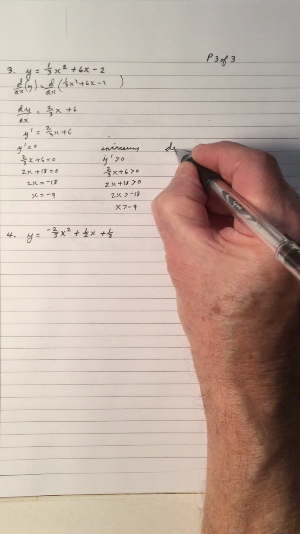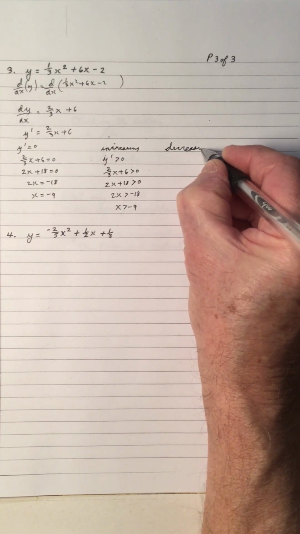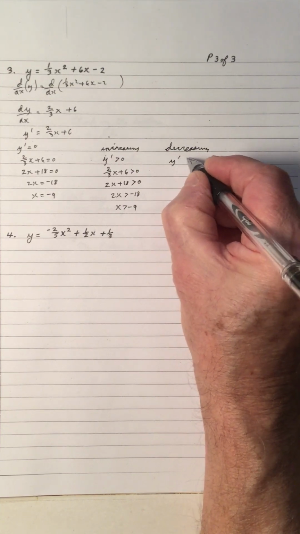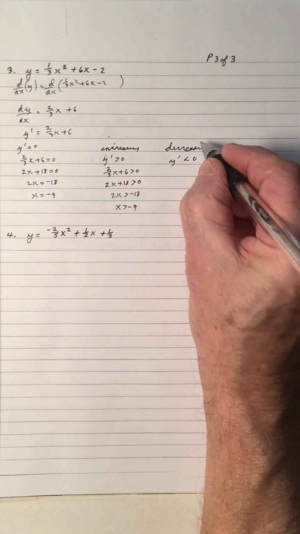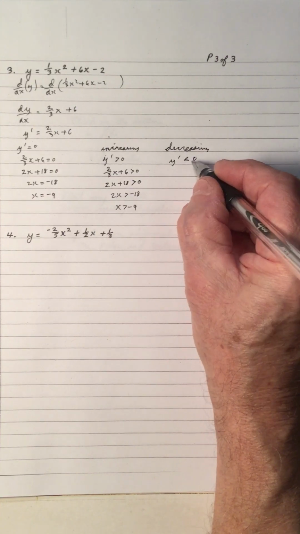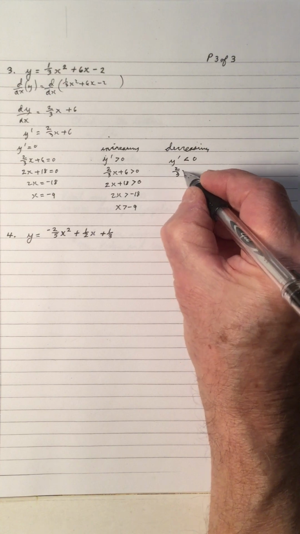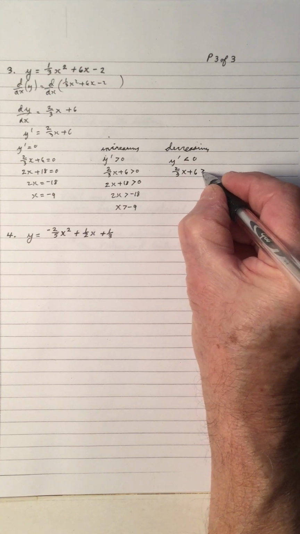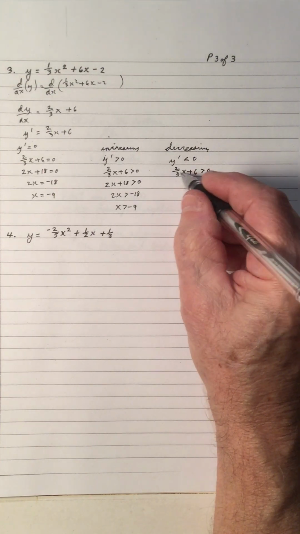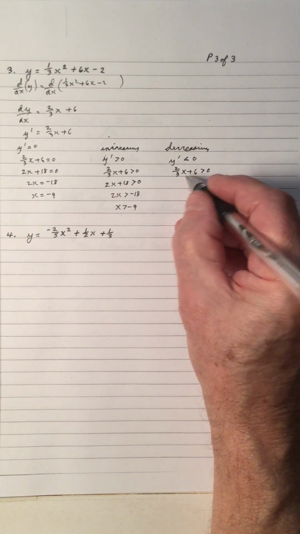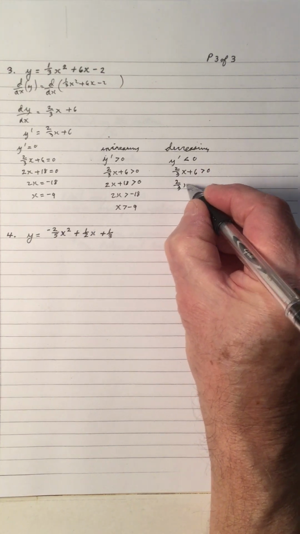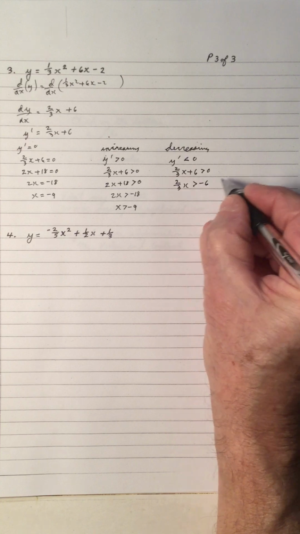And decreasing, again, decreasing is when y prime is less than 0. Decreasing is when the slope is negative, less than 0. So that means 2/3 x plus 6 is less than 0. Now, if I don't want to multiply by 3, I could go 2/3 x is less than negative 6.